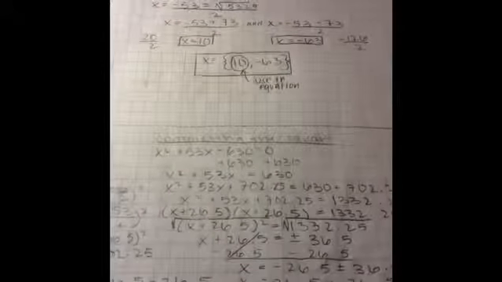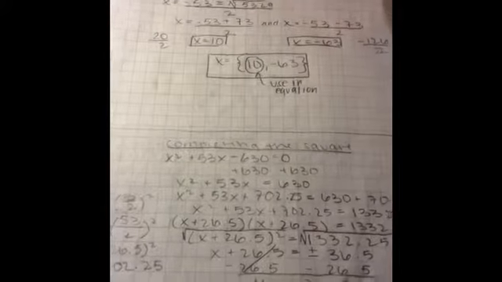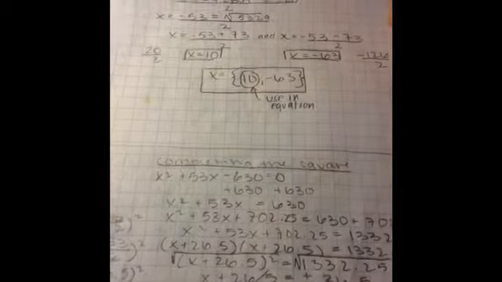Alright, so there are 4 ways to solve for quadratics. One, we have the quadratic formula, which is x equals negative b plus or minus the square root of b squared minus 4ac all over 2a. What you have to do is simplify your equation into standard form so you can get your a, your b, and your c and plug them back into the quadratic formula to solve for your answer.